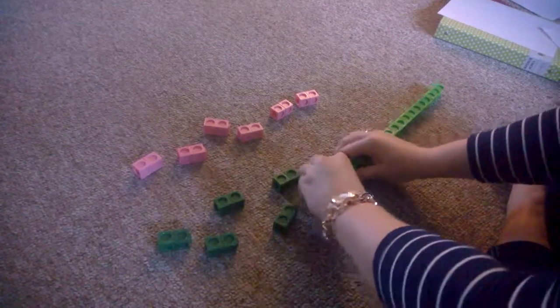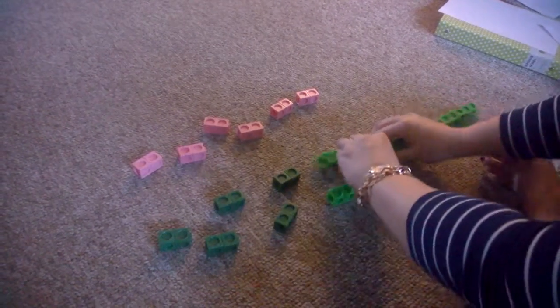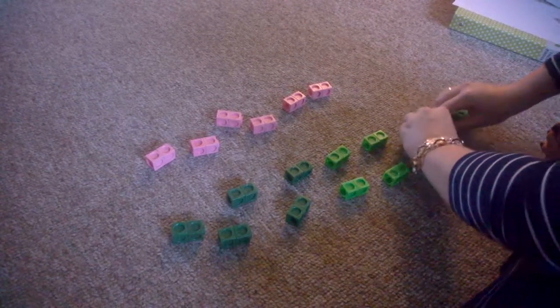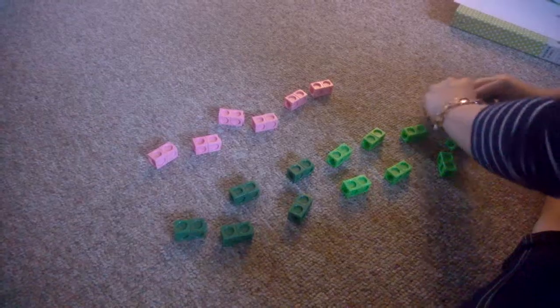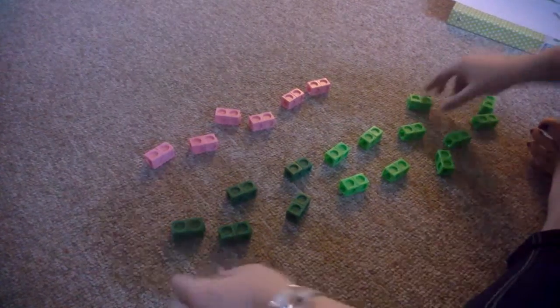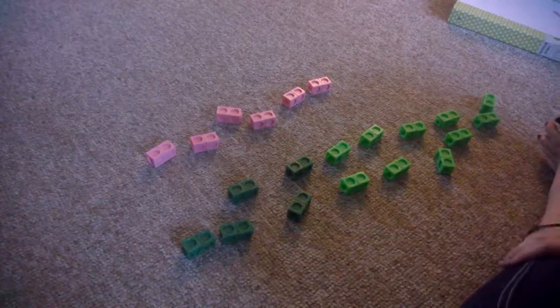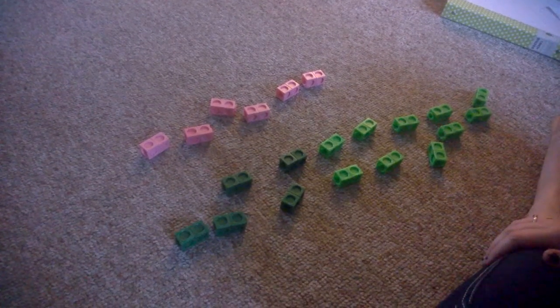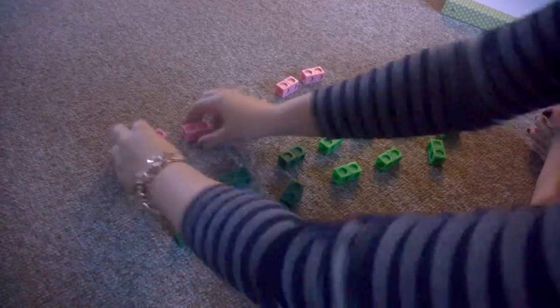Let's try 30. We're going to see if 2 can be divided evenly in 30 inches with no remainder. Yep, it can. So, do we think that 2 is the greatest common multiple? Probably not. Let's keep trying.